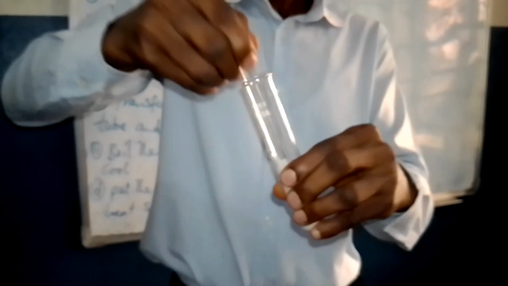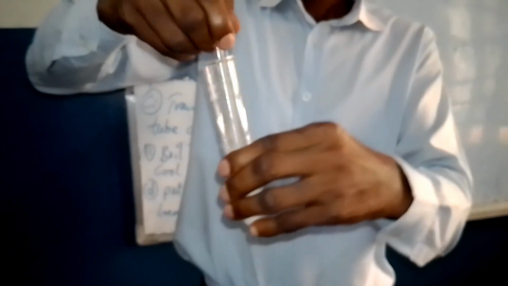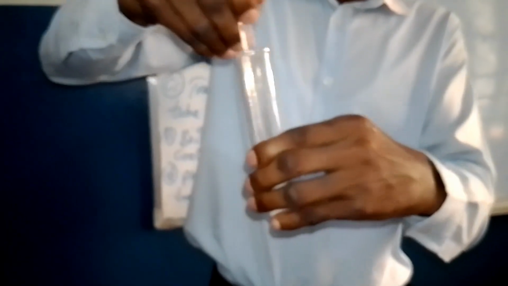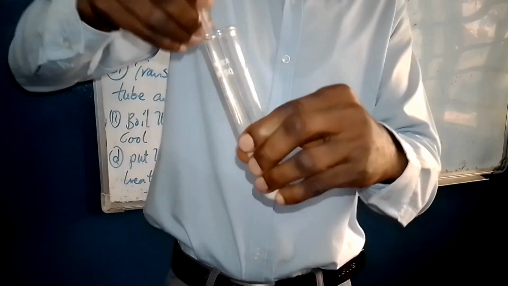We have to stir thoroughly for the dissolution to properly take place. This is C mixed with water and thoroughly stirred.